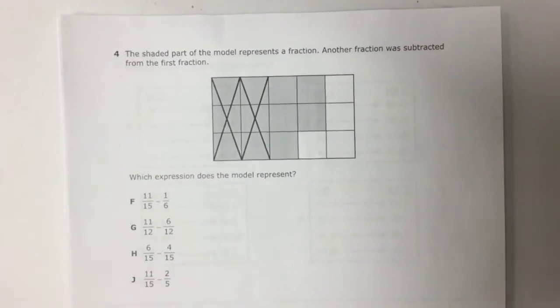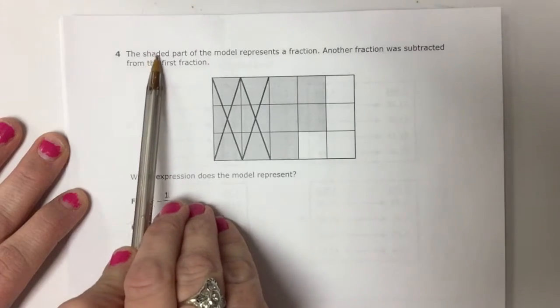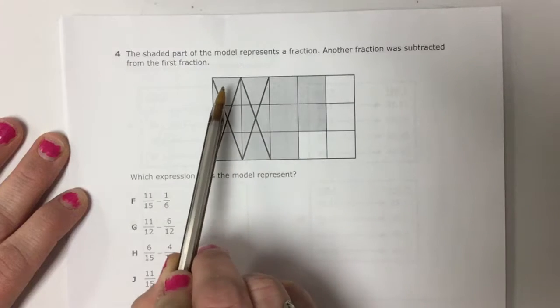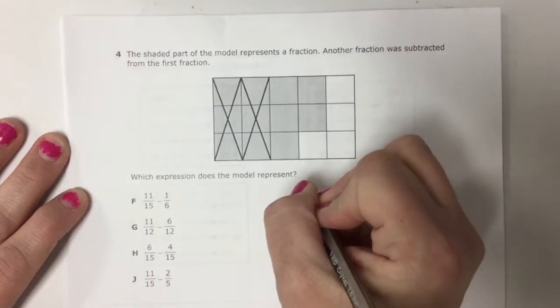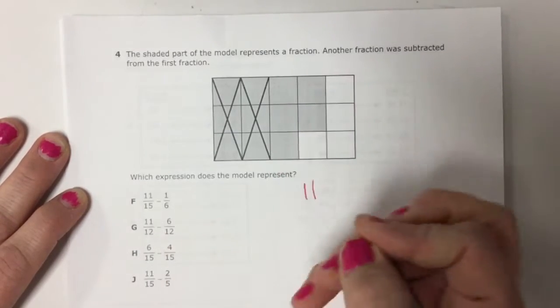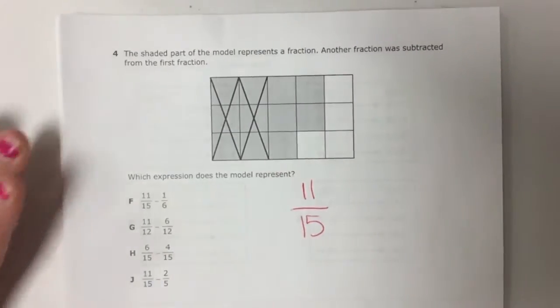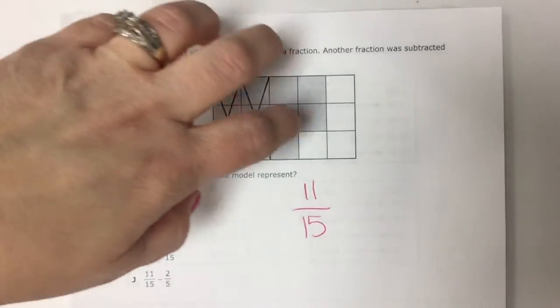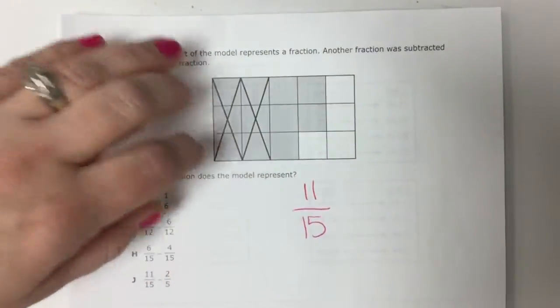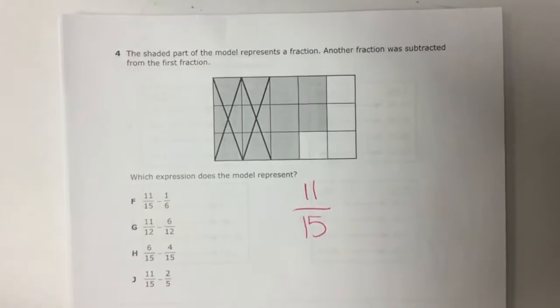Number 4. The shaded part of the model represents a fraction. Another fraction was subtracted from the first fraction. Which expression does the model represent? All right, so it says the shaded part of the model is a fraction. So 1, 2, 3, 4, 5, 6, 7, 8, 9, 10, 11 shaded. 12, 13, 14, 15 out of 15. And think back to what we talked about when we talked about fractions, and I said you have to be able to visualize this in a separate way. So look at that and look at the X's.